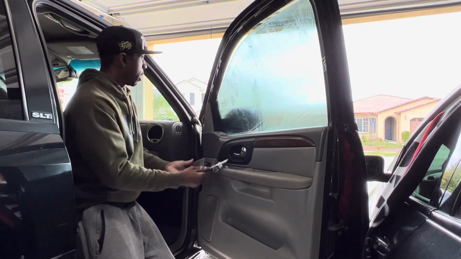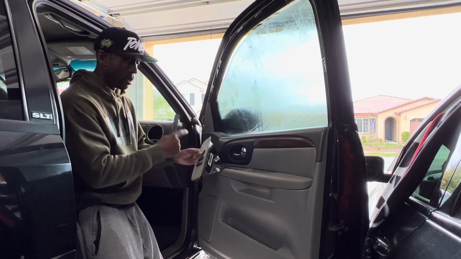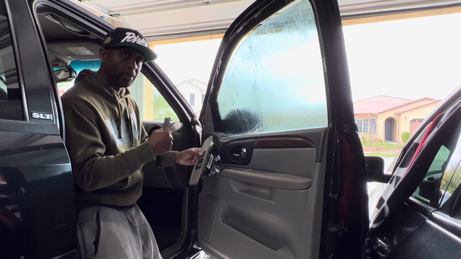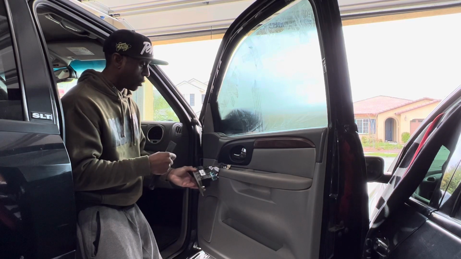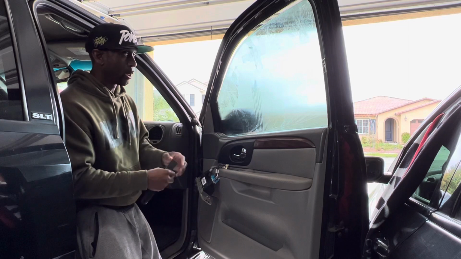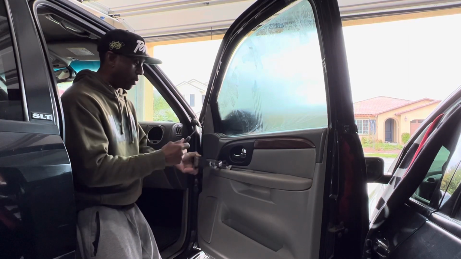Now, before I started, when I had the power on, it did sound like the motor was still working. So I don't think the motor is the problem. I'm not sure exactly what it is, but I have an idea, and we'll find out once we get inside it more.